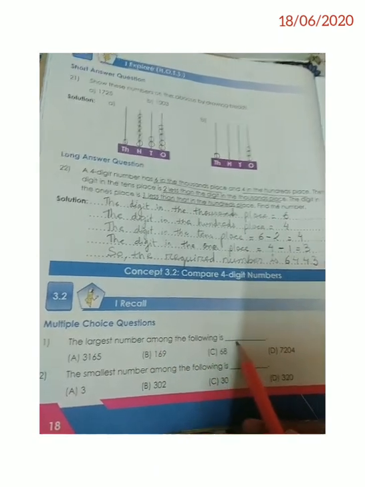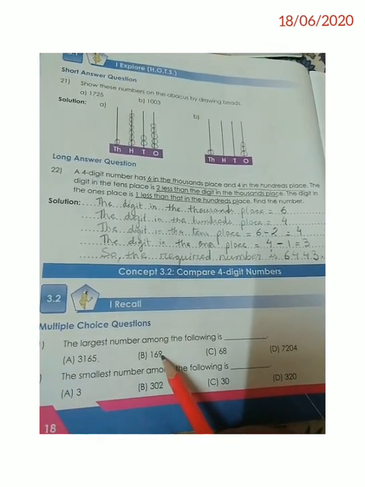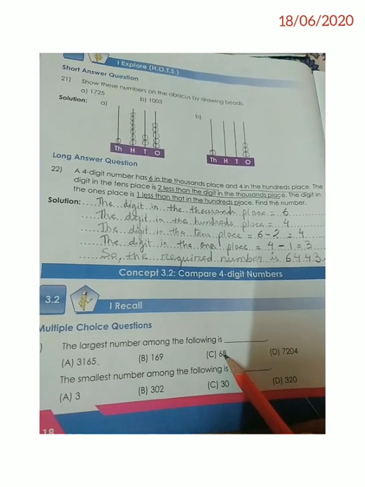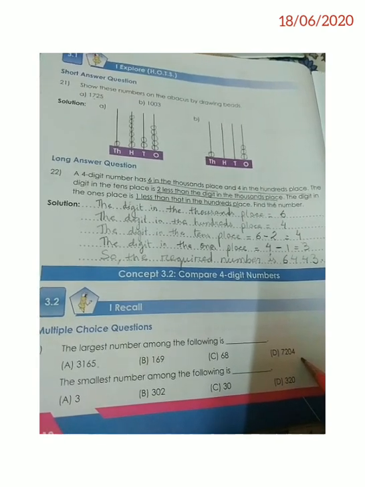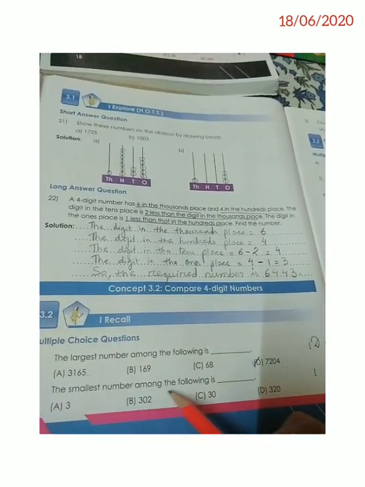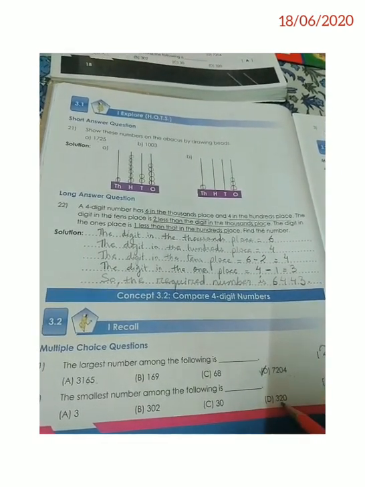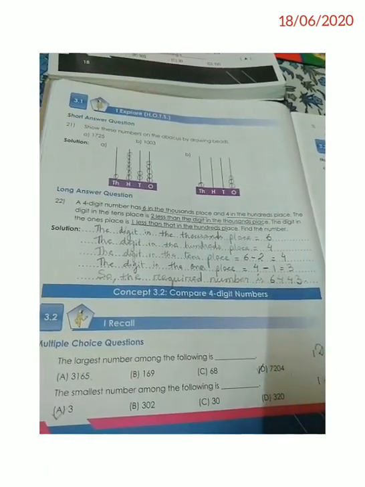The next question. The largest number among the following is 3165, the first option. Second option is 169. Third option 68, and the fourth option 7204. Alright, so what is the correct answer? The correct answer is D. Alright, so write down D over here. Next question. The smallest number among the following is 3, 302, 30 and 320. So what is the smallest number? The correct answer is 3. So write down over here as A. Alright. Now let's move on to the next question.